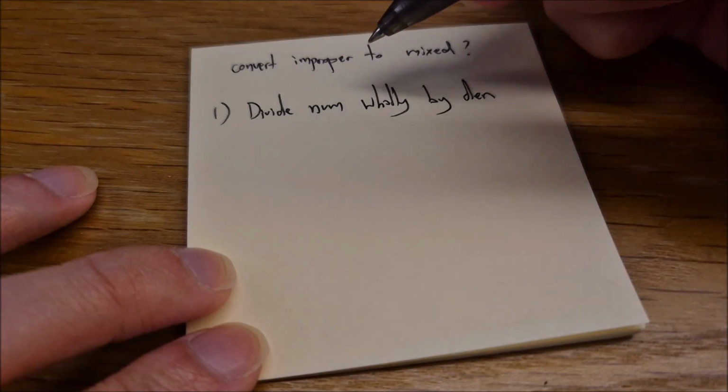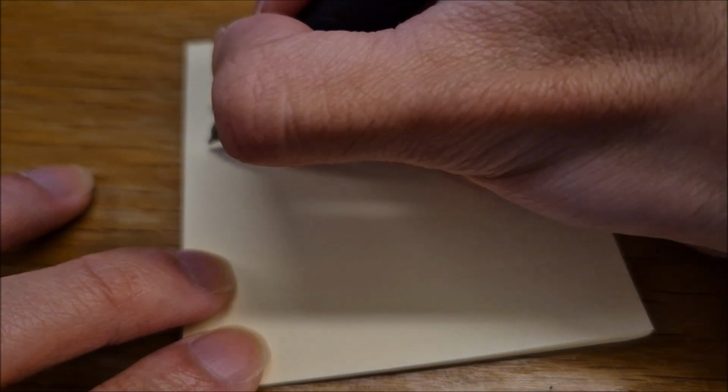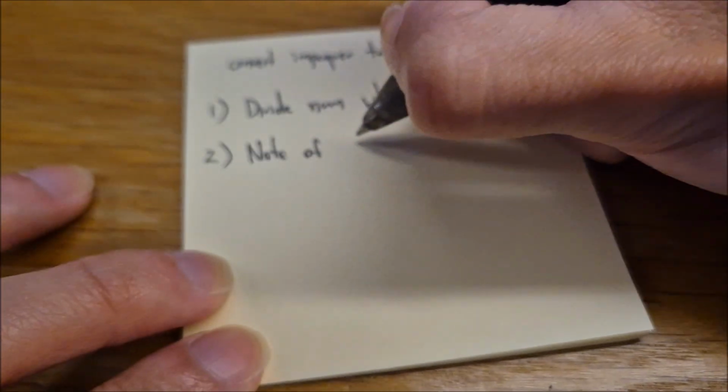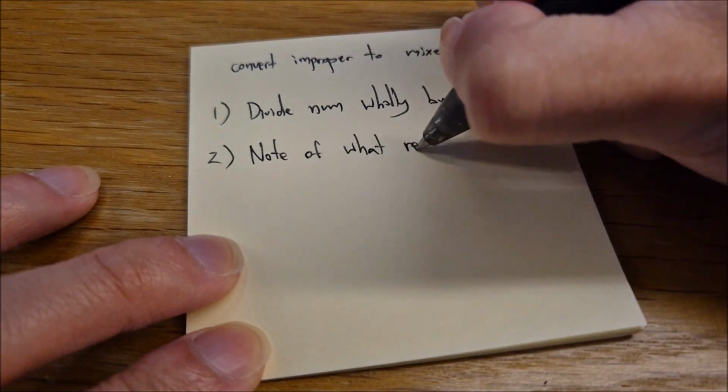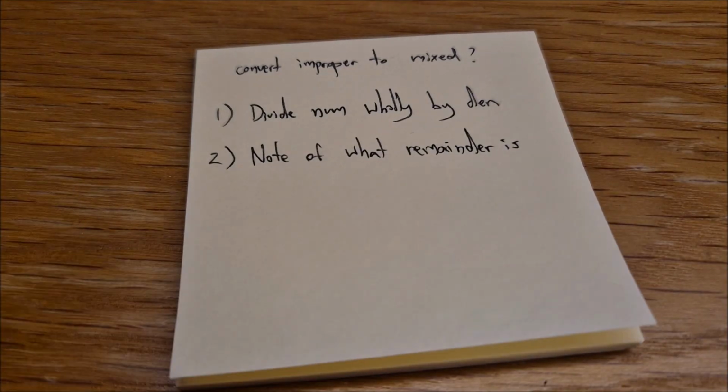So we divide the number wholly by the denominator, and then next we take note of what's remaining, and we should be good.